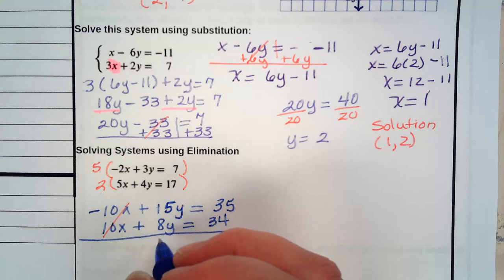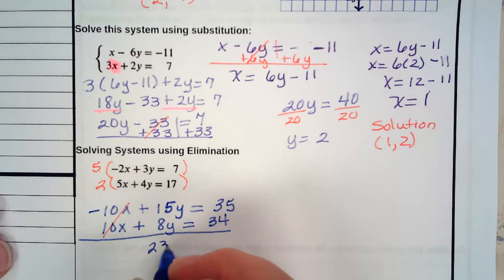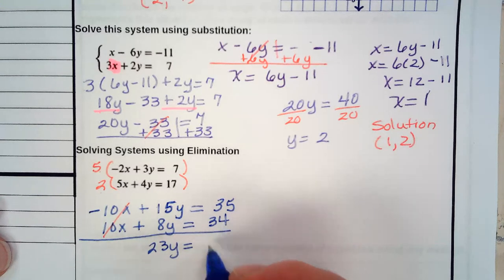15y plus 8y. What is 15 plus 8? If you said 15 plus 8 is 23, that would be correct. 23y is equal to 35 plus 34, which is going to be 69.